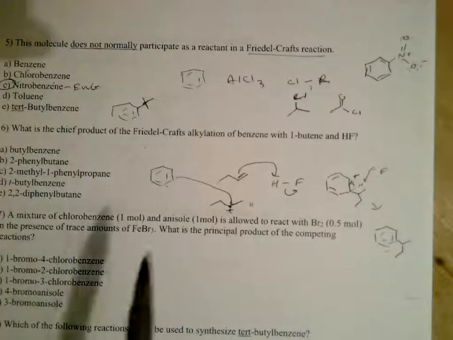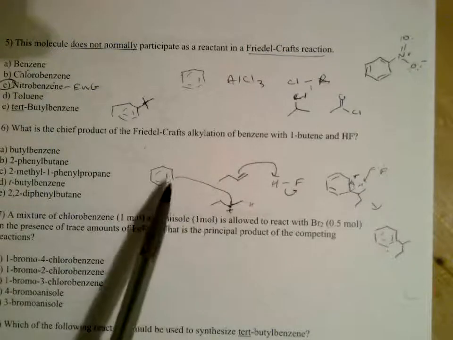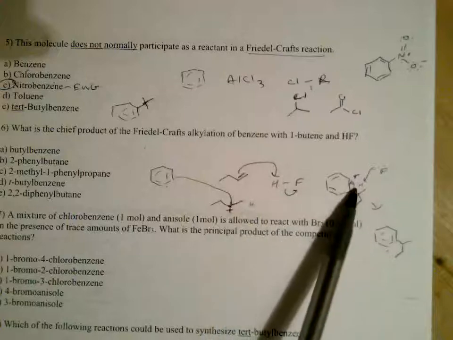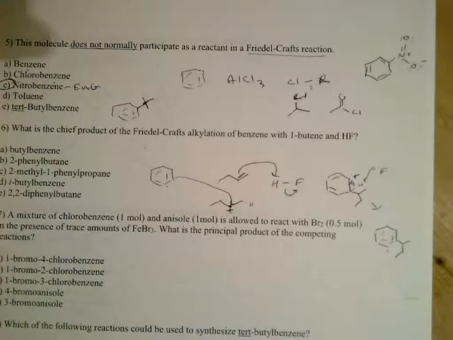This basic reaction, an electrophile is formed, benzene attacks the electrophile, and then aromaticity is restored, is going to be your formula for every electrophilic aromatic substitution.